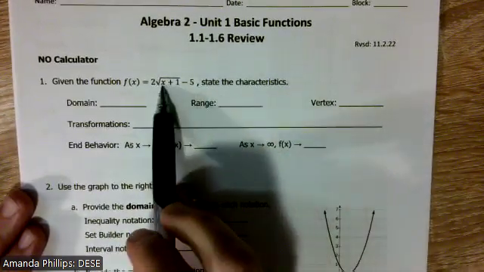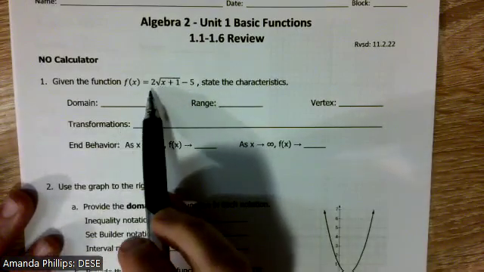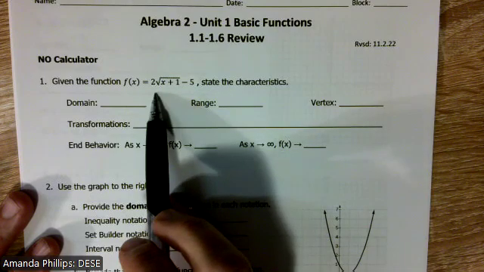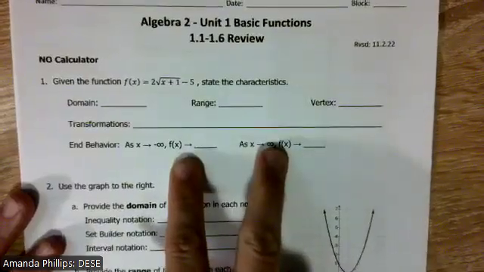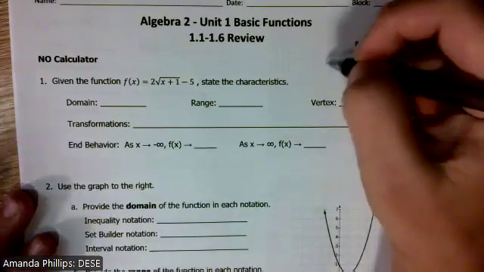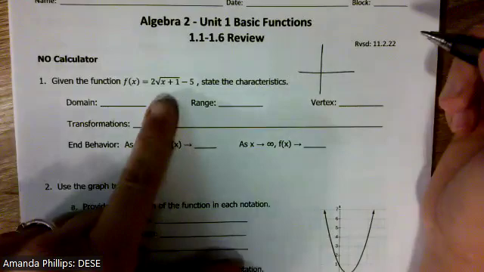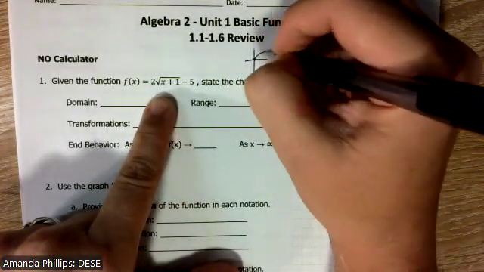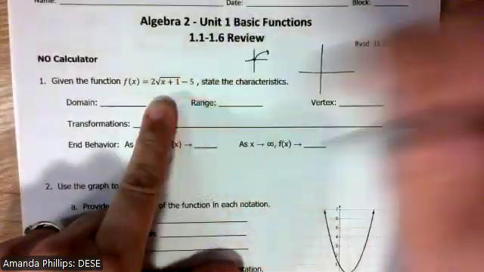All right, so of course this is a square root function. And so what I always like to do first is kind of sketch what we think it's going to look like. That's going to help me with the domain and the range and the end behavior. The others, the vertex, the transformations, I know those right now, but I'm definitely going to sketch what it looks like first. Now remember, the parent function of a square root kind of looks like the arm, like it's coming out like this. All right, but now we've got all these things going on with it.